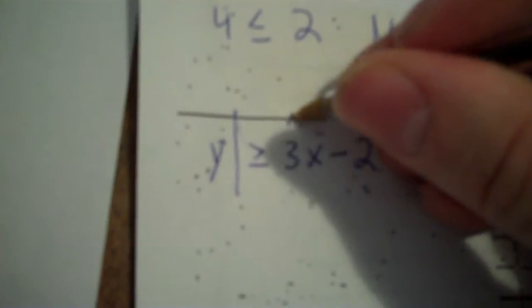Okay, next problem. y greater than or equal to 3x minus 2. So the y is by itself, so we have our m and b set. Slope, y-intercept. So the slope is 3. Put a 1 under it, and then minus 2 is the y-intercept. So on the y-axis, negatives are down here, so you go negative 1, negative 2. And from there you go forward 1, up 3. Now the line is there, so it's a regular line.